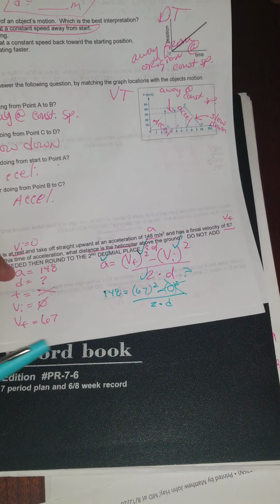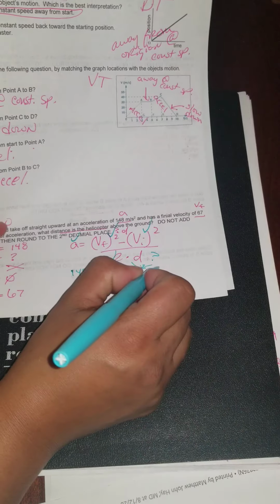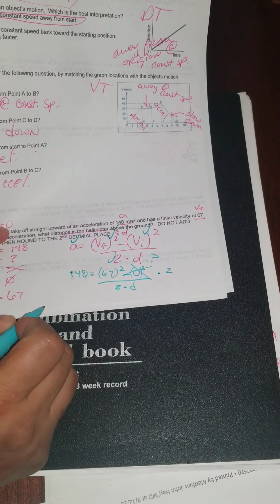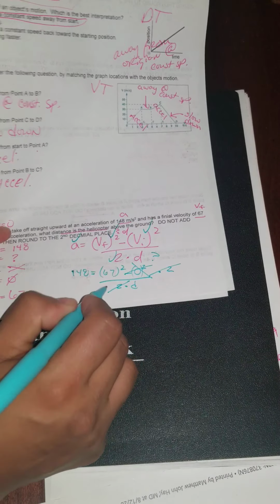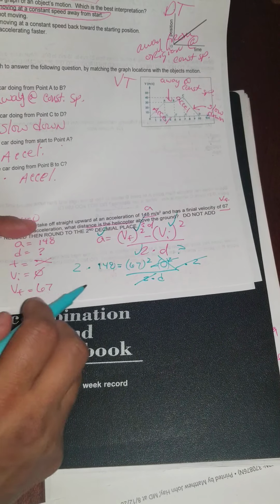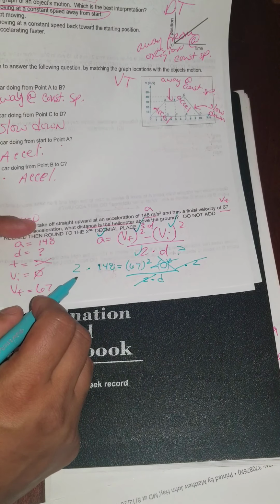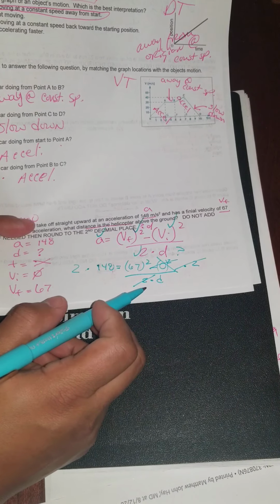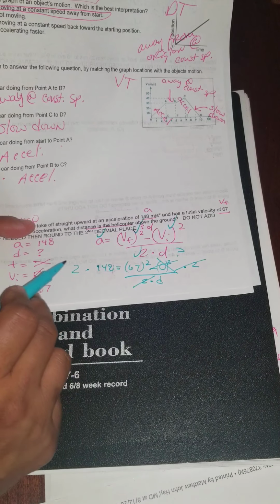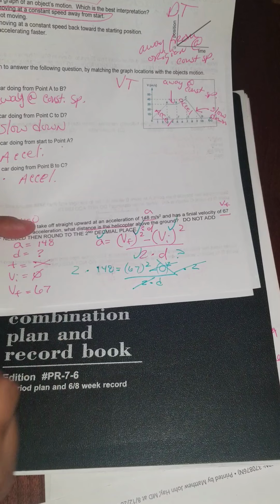This 2 is being multiplied by the D, okay? So what I do is multiply by 2 on this side to cancel the 2 out. Multiply 2 on this side. So 148 times 2, I would multiply that. D, I need to get to the top, so now I would multiply D on this side, multiply D on this side, divide those numbers, and cancel.